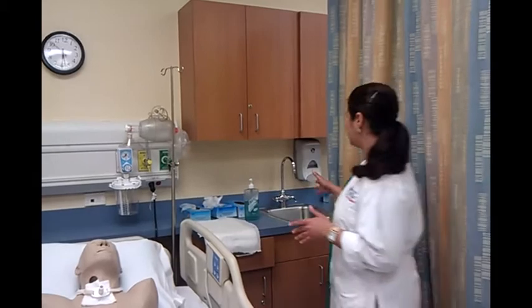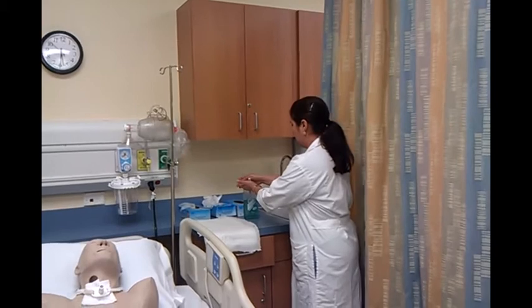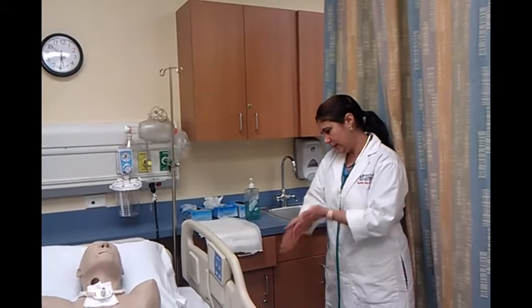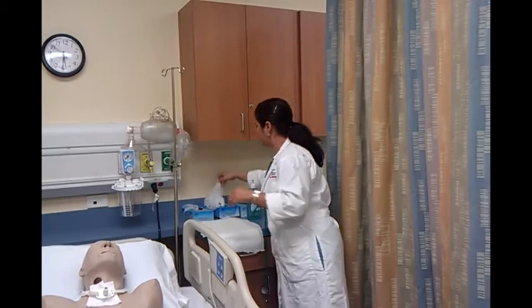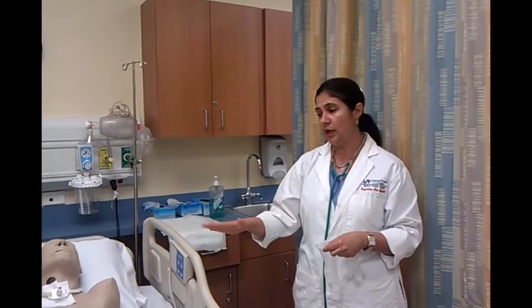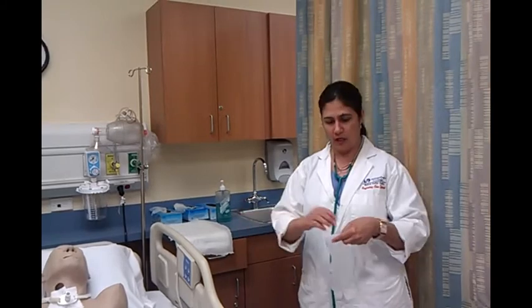I'm going to wash my hands for 15 seconds, but for the purpose of education I'm going to use the antibacterial gel. I'm going to scrub well, and I'm going to put my gloves on. Also, I have to apply the appropriate PPE in case my patient has any isolation precautions, and even if he doesn't have any isolation precautions, I can use the isolation gown to protect myself from the secretions.